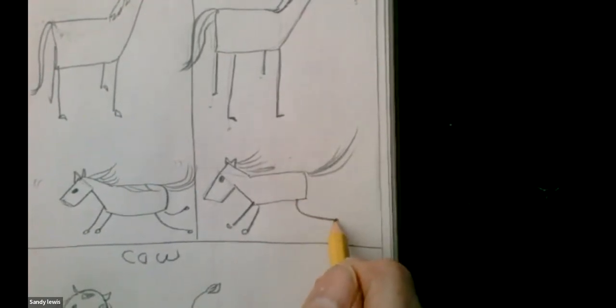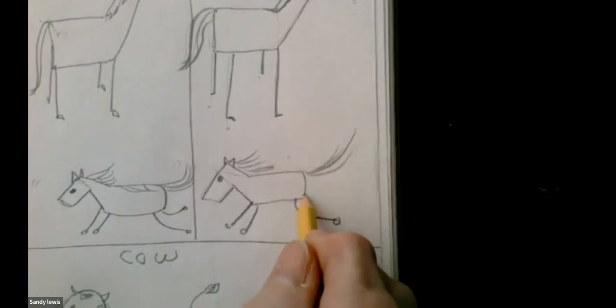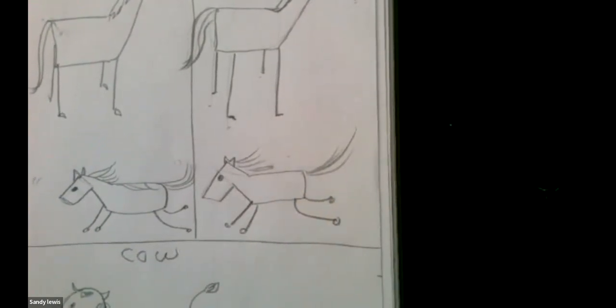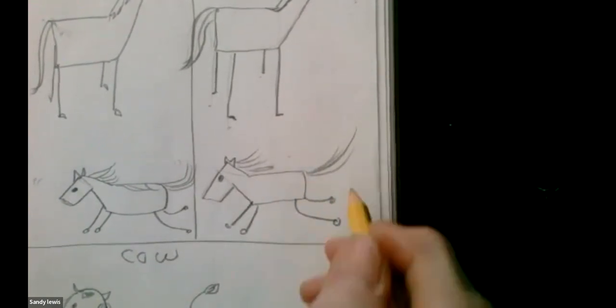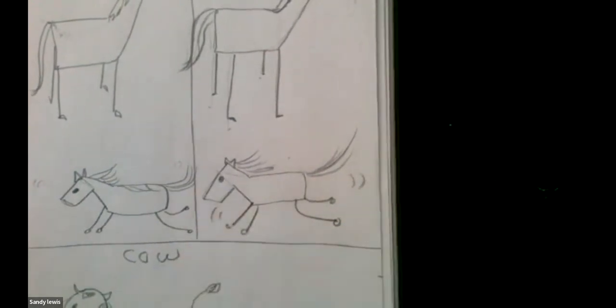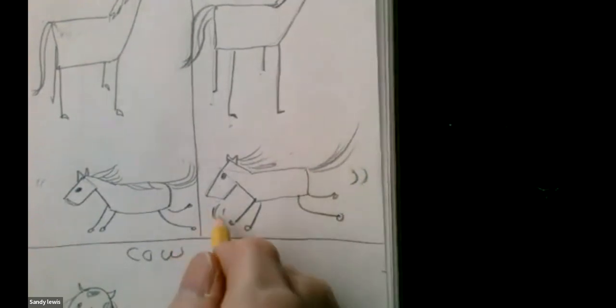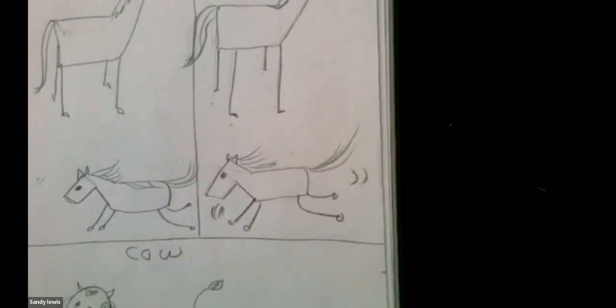Bring the leg over and a shorter leg over. It doesn't have to be perfect, but it gets the point. And if I do two little lines, boop, now it gives the illusion of running. If I do two little parentheses, I guess you would call them. So I love the horse. It was so hard for me for so many years until I discovered it's just a series of really simple rectangles.